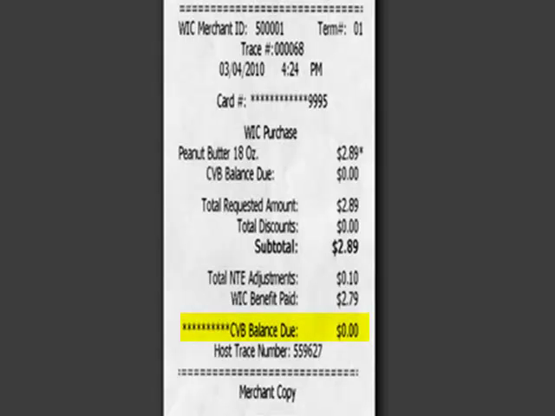If additional money is due from a split tender CVB transaction, which we will address a little later, that will also be printed at the bottom of the merchant receipt.